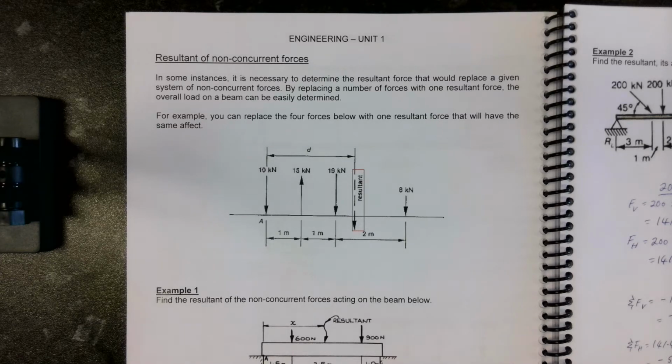Hi gents, we're going to complete the final section of our Unit 1 booklet, which is resultant of non-concurrent forces, and I'll read this out to you. In some instances, it is necessary to determine the resultant force that would replace a given system of non-concurrent forces. By replacing a number of forces with one resultant force, the overall load on a beam can be easily determined.